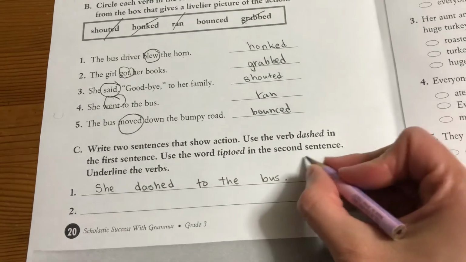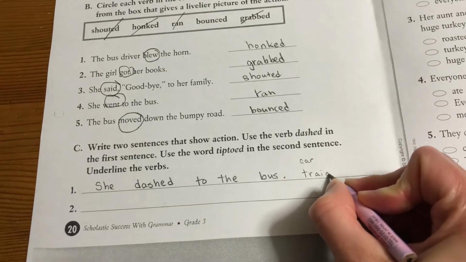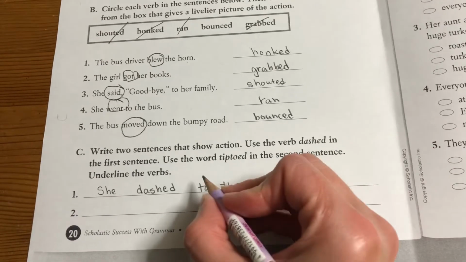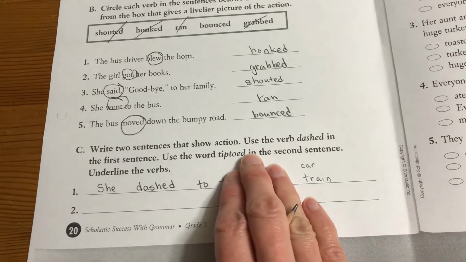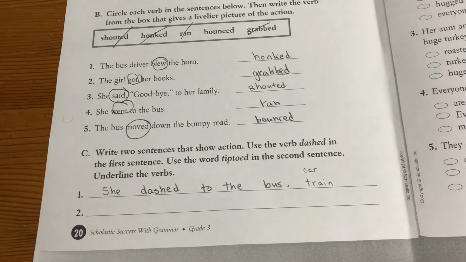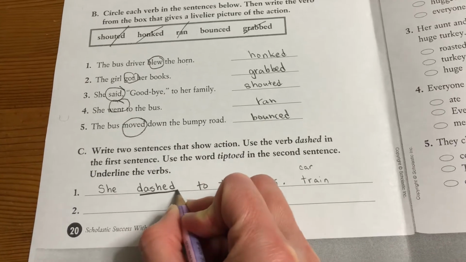But maybe you want to put car, or you can have train as well. Think of different things. You can even say she dashed to class. Maybe she's running late in the school building and she needs to get into the class really quickly. And we need to underline our verb, which would be dashed.